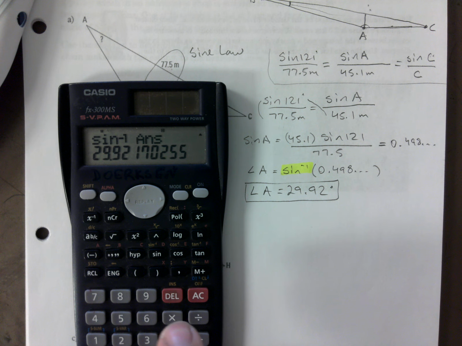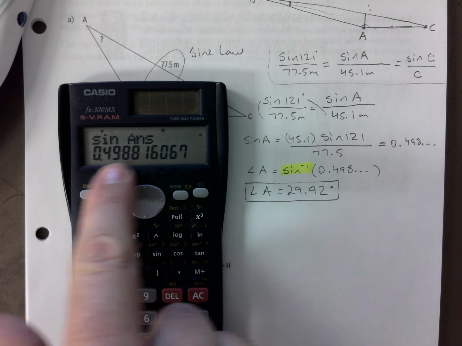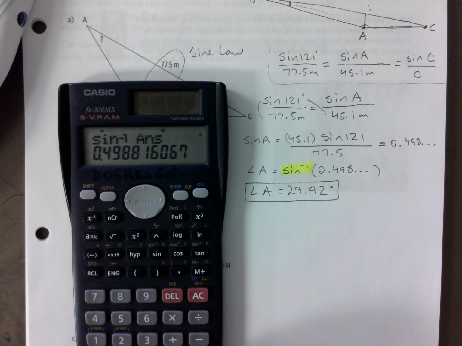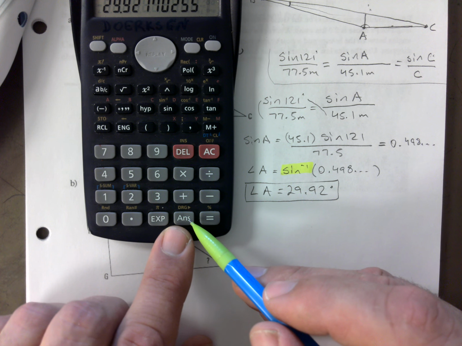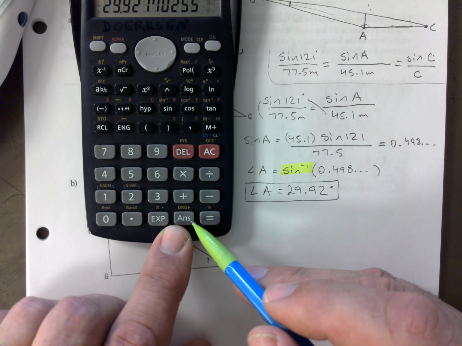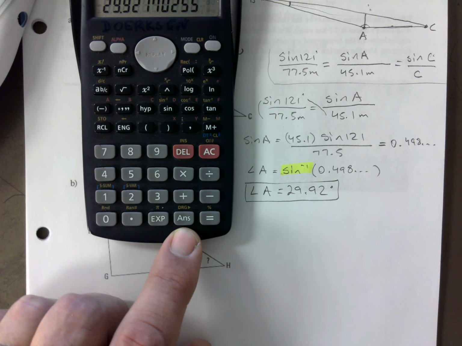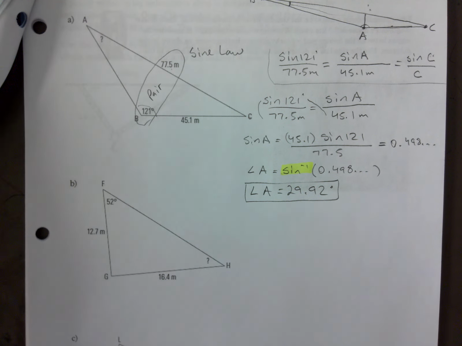Let me just go back here. So this is what we had at the beginning. Some of you might have to go shift, sine, and then press the answer button. Like I have an answer button, which means take the inverse of the previous answer, and you get 29.92 still. So you have to figure out your calculator. Sometimes you don't have an answer button. Sometimes you have to press second and then equal sign or something down here to call the answer from before. But you already know that, so we'll just move on.